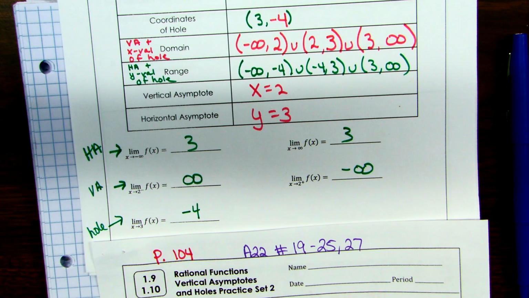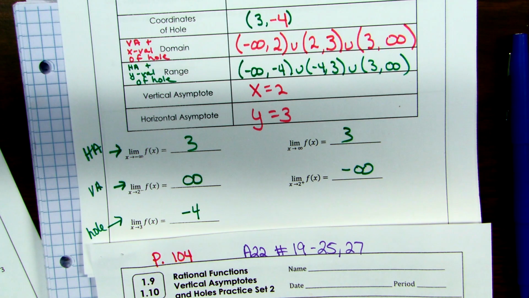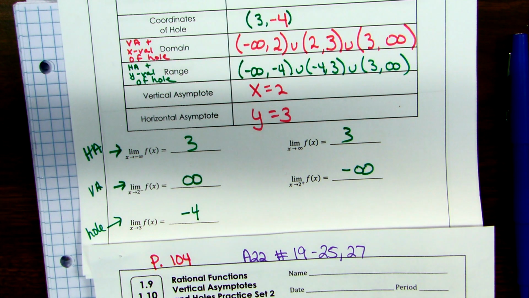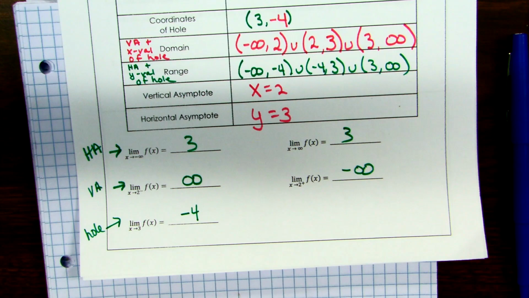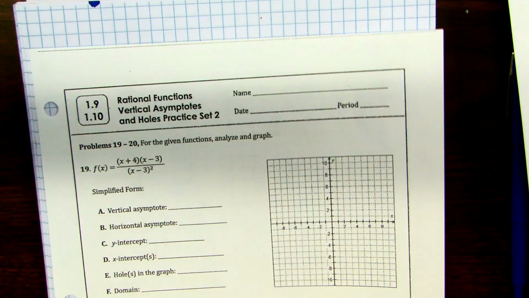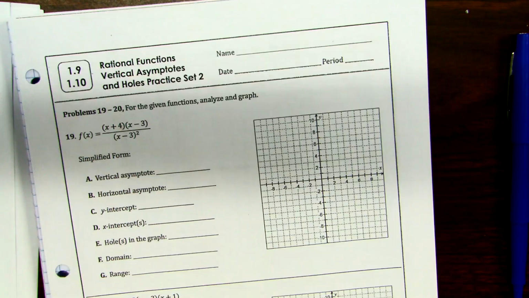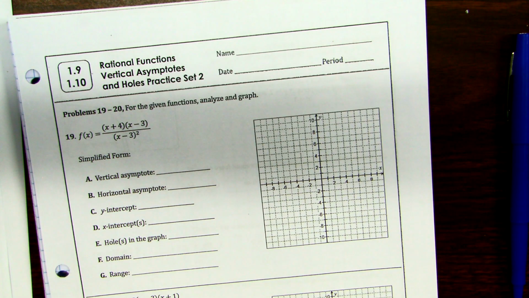Find this page. All right. I'm going to do 19 and 20 with you, and then the rest of them are multiple choice.